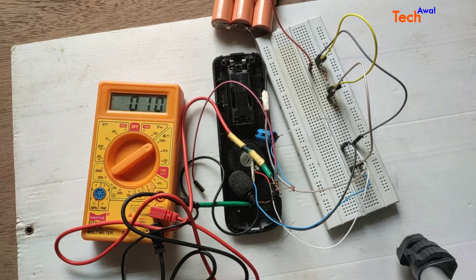So first it should oscillate. Okay, so first of all it is oscillating. Okay, now it's time for capacitor current measurement.